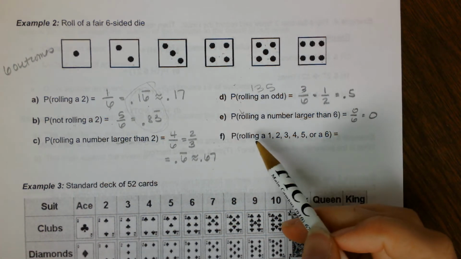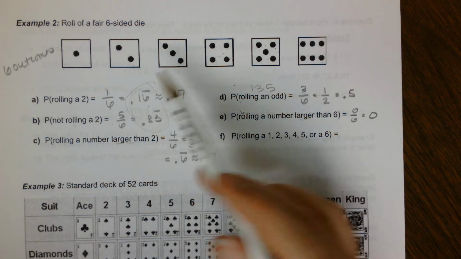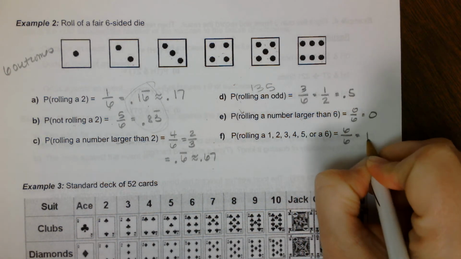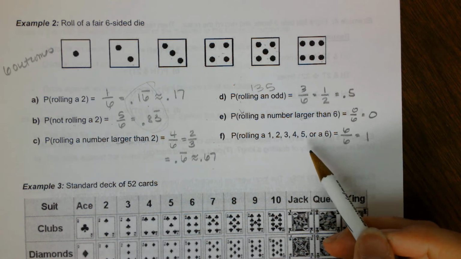Okay, last one, probability of rolling 1, 2, 3, 4, 5, or 6. Well, that is everything, right? So there are 6 possibilities there. I have a total of 6. So probability is 1. So there is a definite chance I'm going to be rolling one of those numbers.